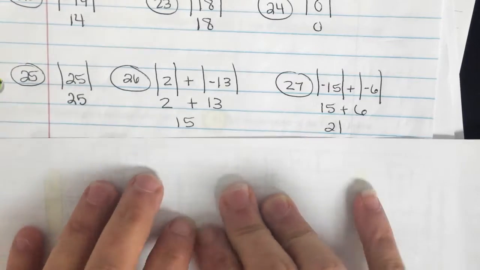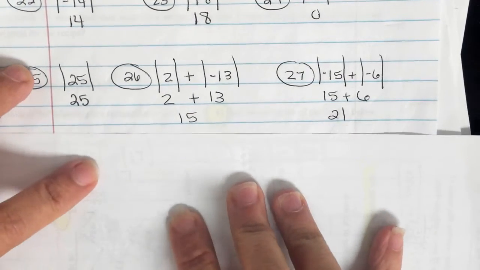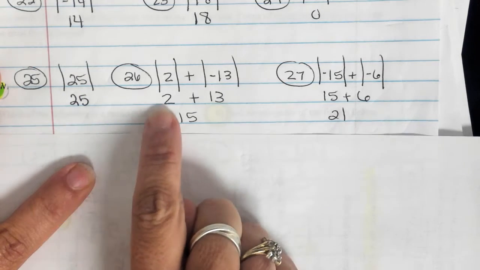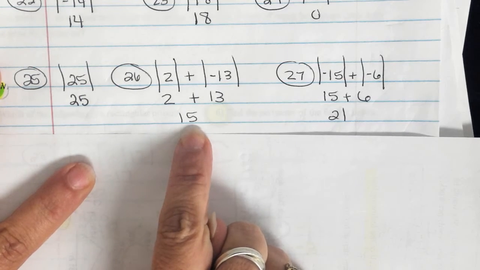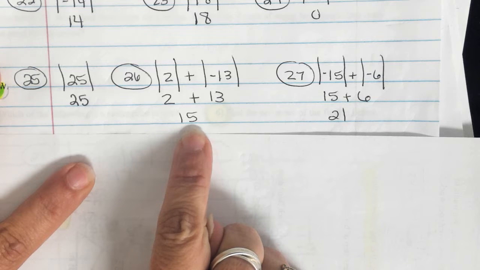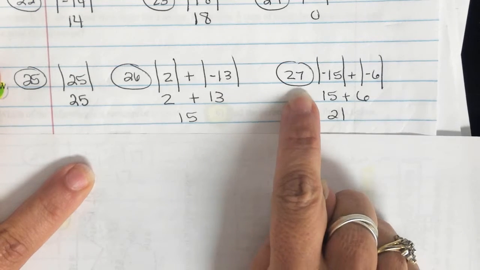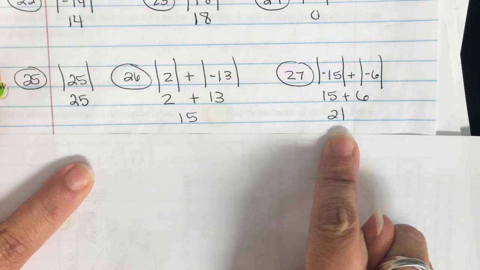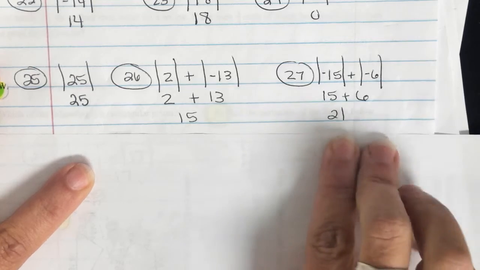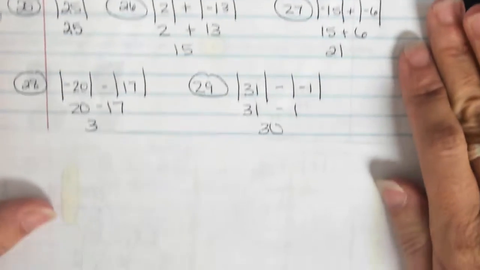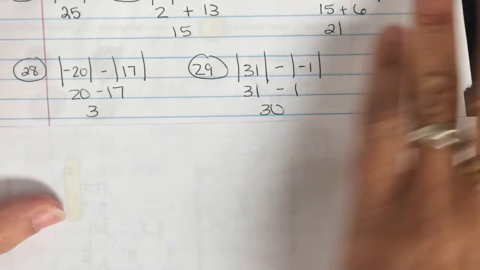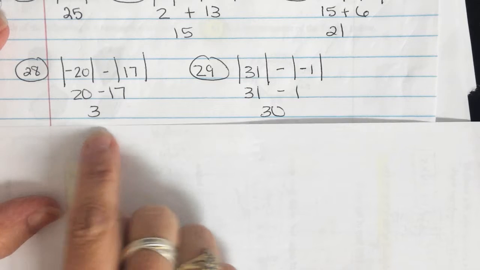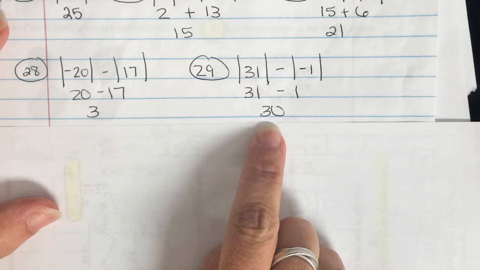Okay, 25, 26, and 27. Okay, absolute value is 25. 26, 2 plus 13 is 15. And 27, 15 plus 6 is 21. Okay, going down to the next two, 28 and 29. I got 3 and 30. Make sure you subtract. Make sure you subtract.